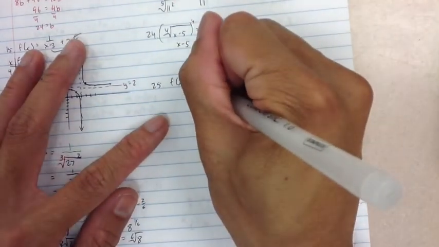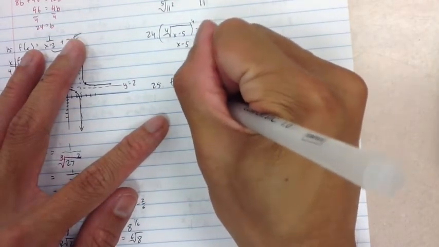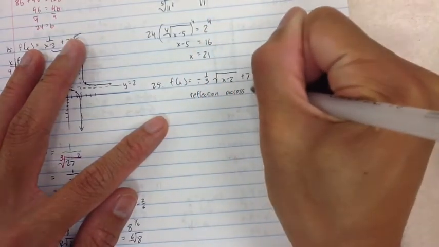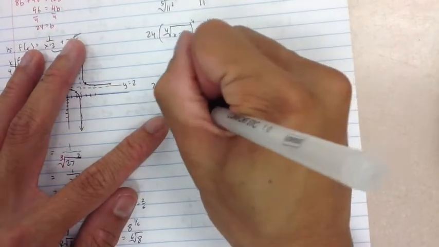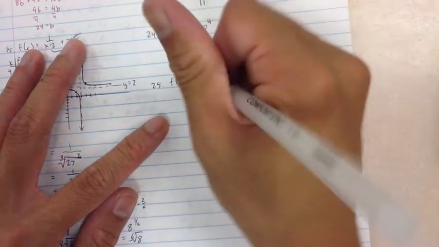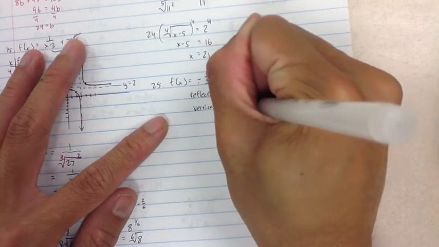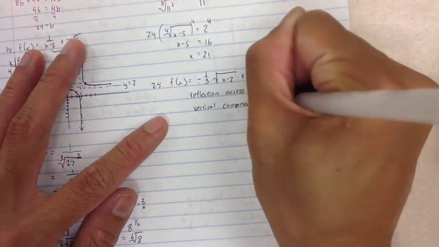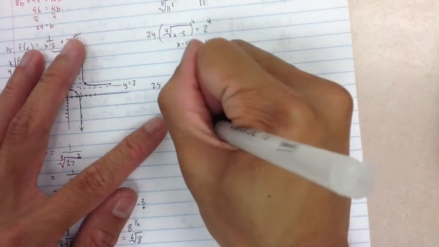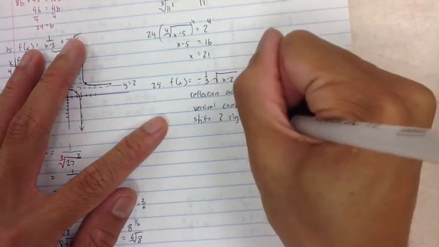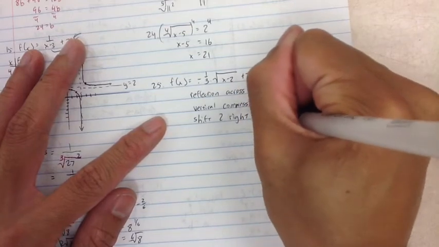This negative is a reflection, again, across the x-axis, same as the one that we did earlier. The 1/3 is a vertical compression by 1/3. The 2 is a shift 2 to the right, and that 7 is positive 7 up.